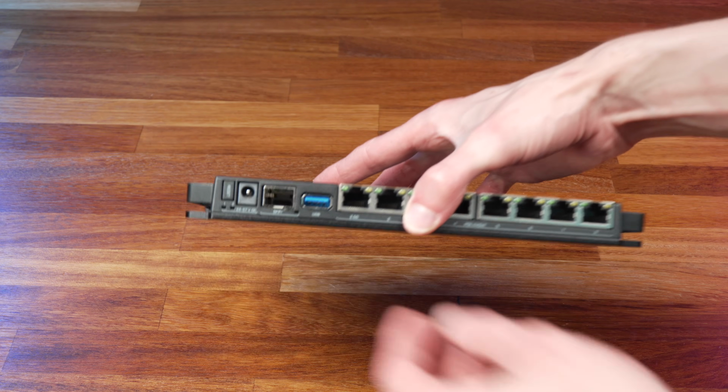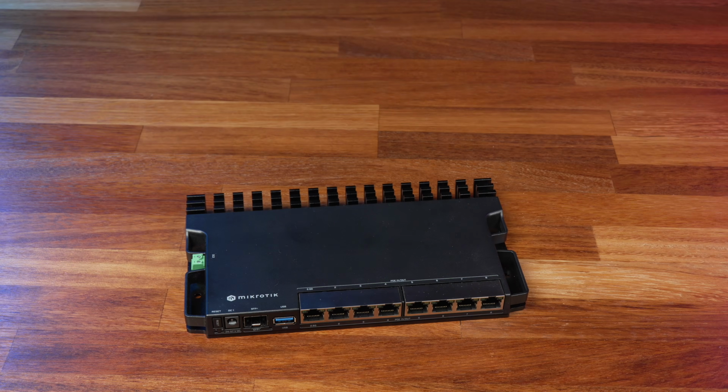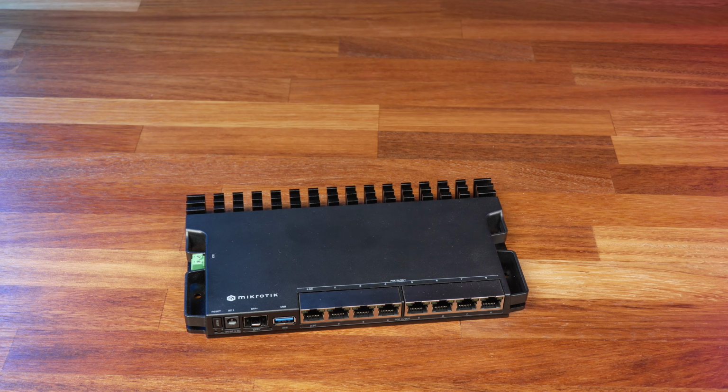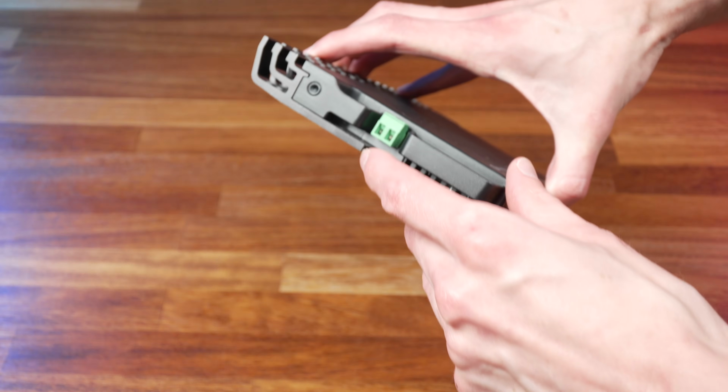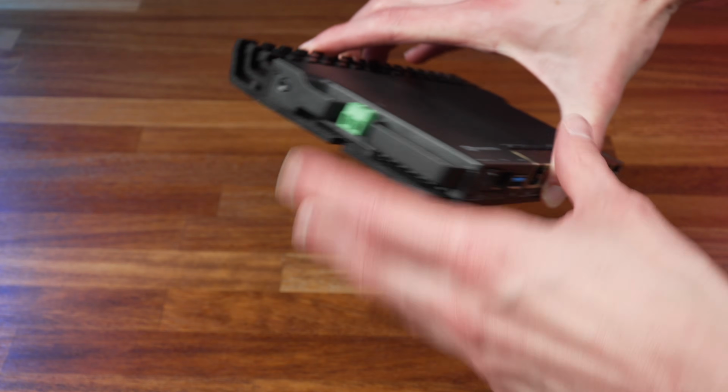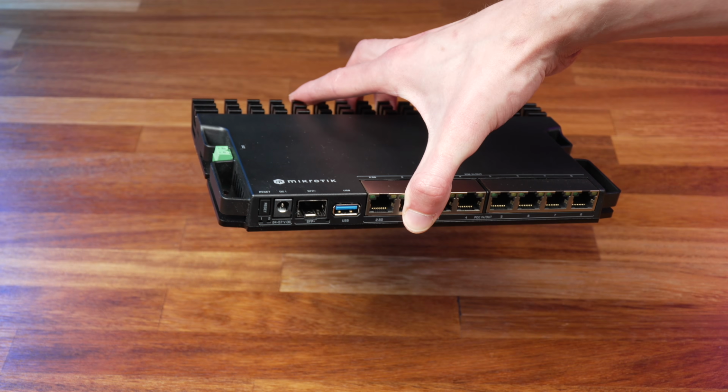Then on the front of the router, we can see we have a DC input for the included 96-watt power adapter. Then there's also a second DC input terminal block on the side here, which would allow you to power this device from a pair of redundant sources.